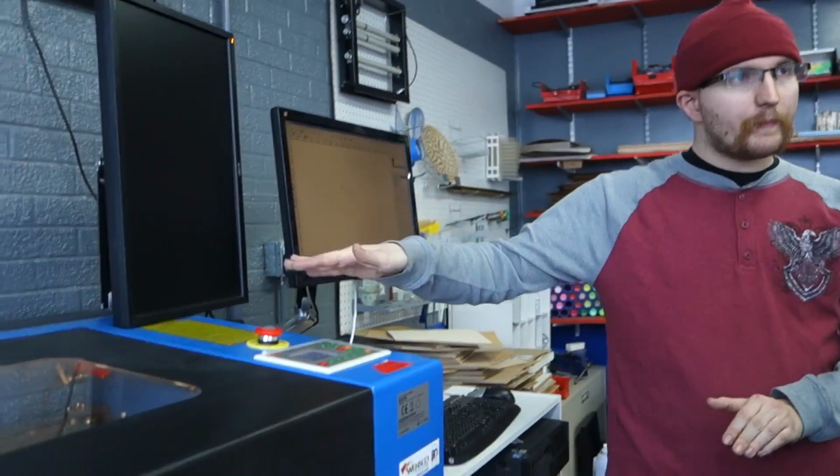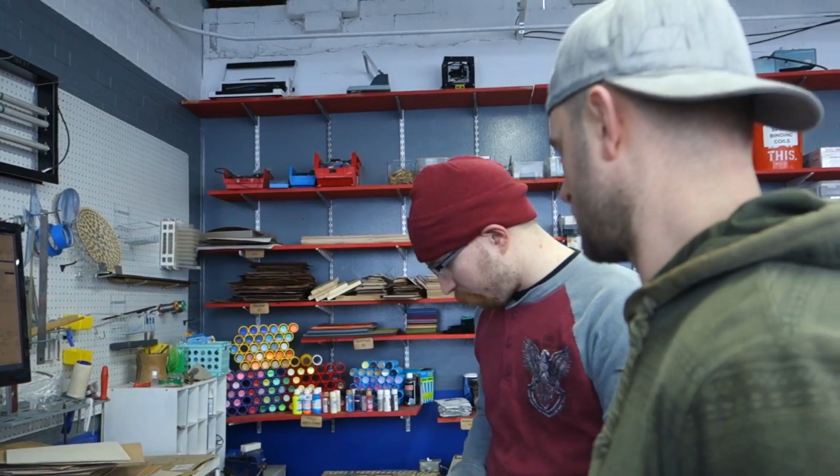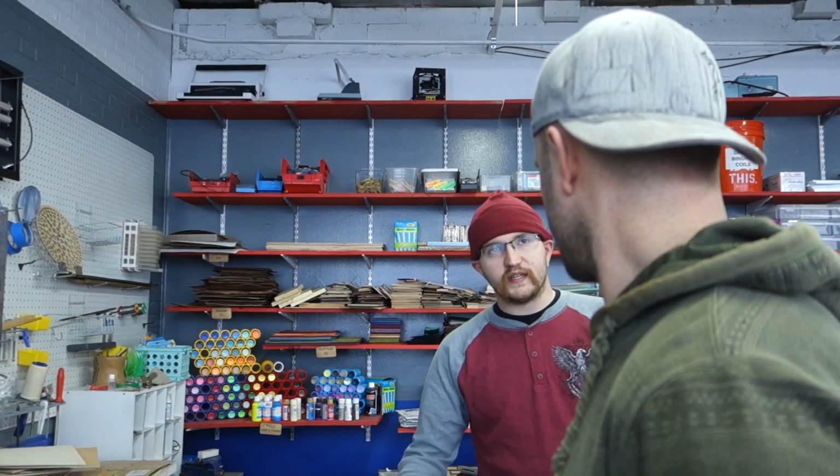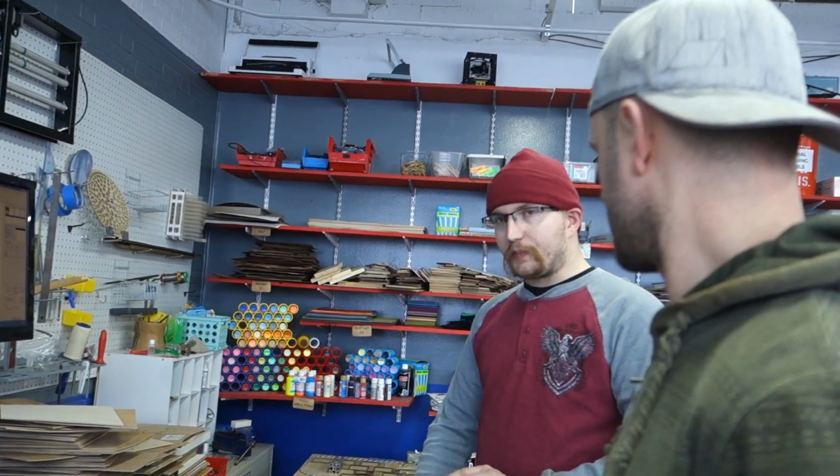On those lines, if it starts freaking out or actually catches on fire, the procedure is just hit the stop button, yell for help. And if you know how to use a fire extinguisher, we have one right here. This is a CO2 fire extinguisher. That is important because if you use this guy, it will not hurt the machine.